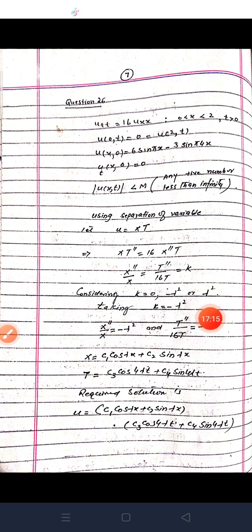So solving these second order ODEs, we get the solution in the form of complex numbers.